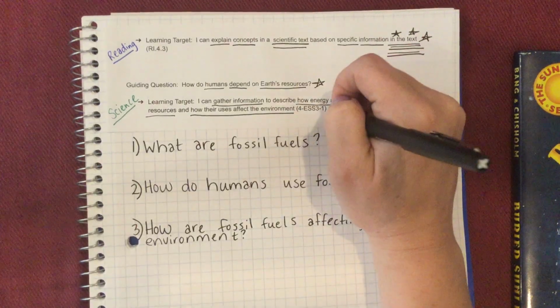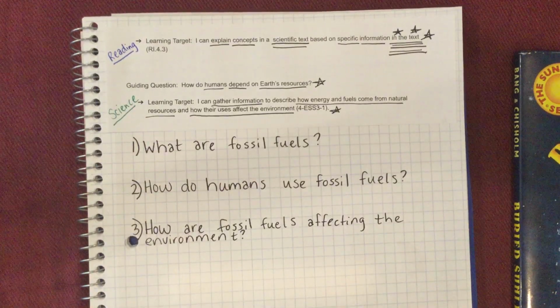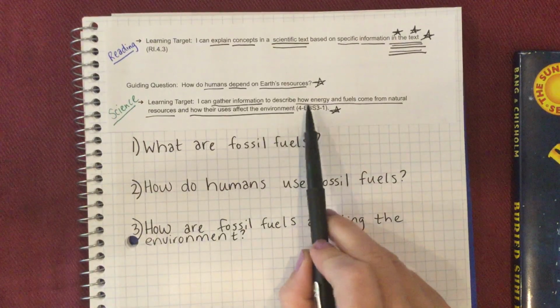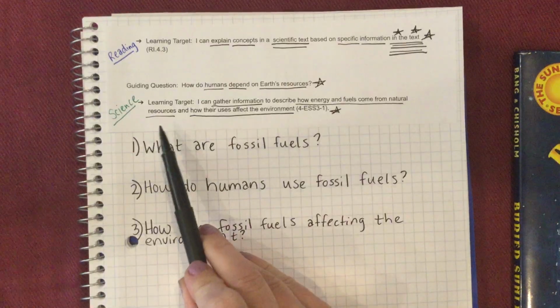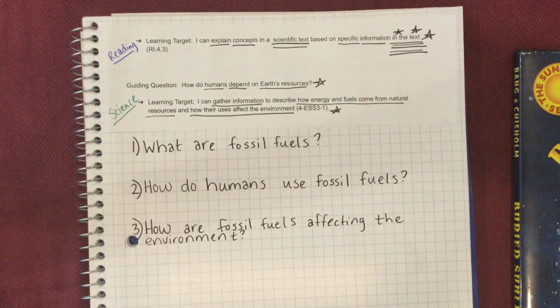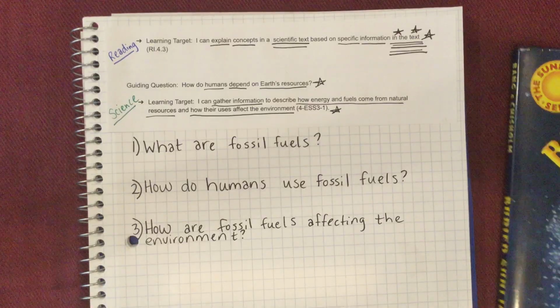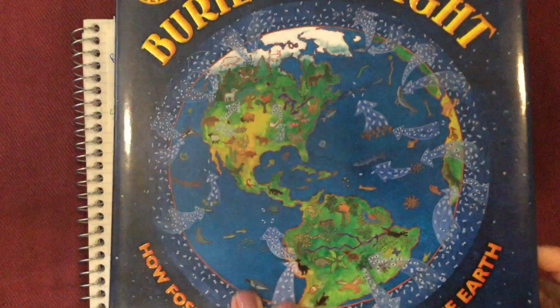And they're going to help us meet our target. I can gather information, which is what we're doing with this text. I can gather information to describe how energy and fuels come from natural resources and how their uses affect the environment. All right, so let's go ahead and get started with Buried Sunlight.